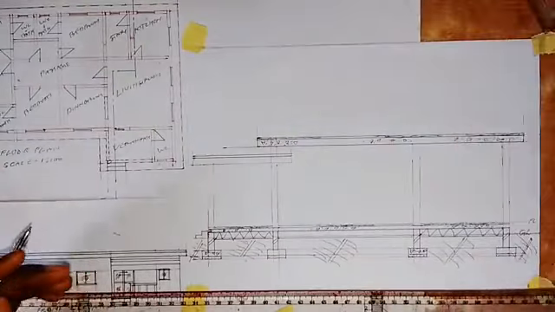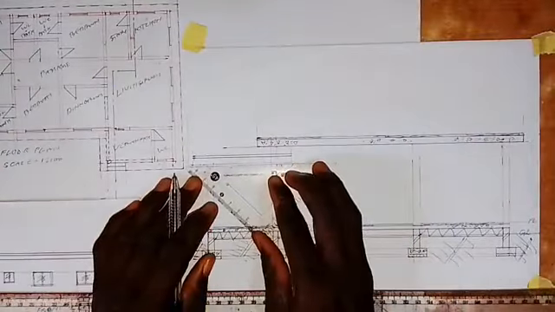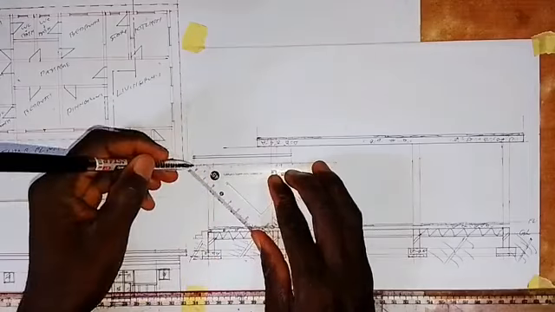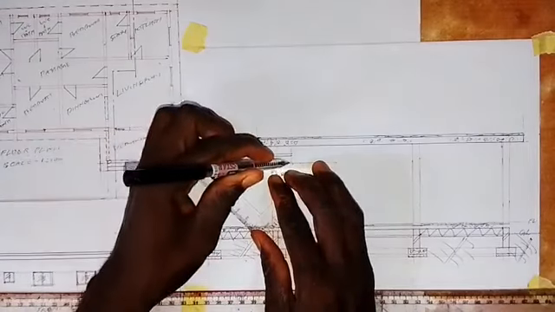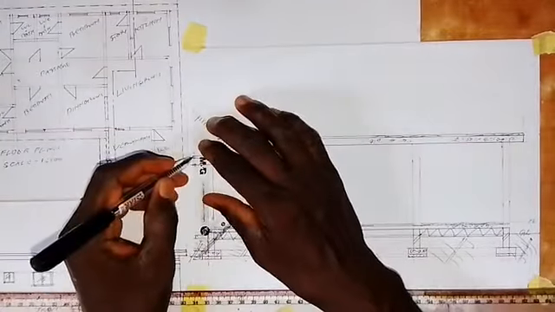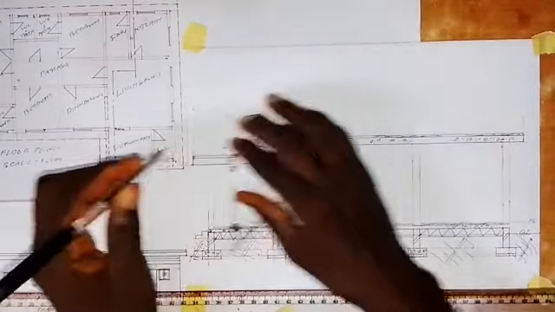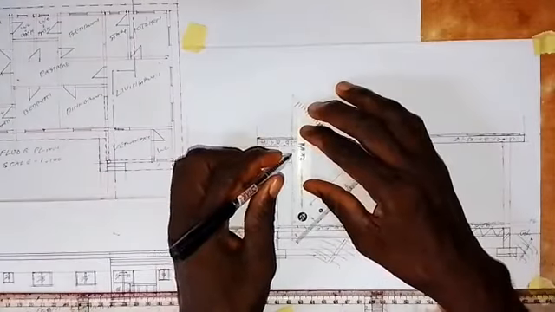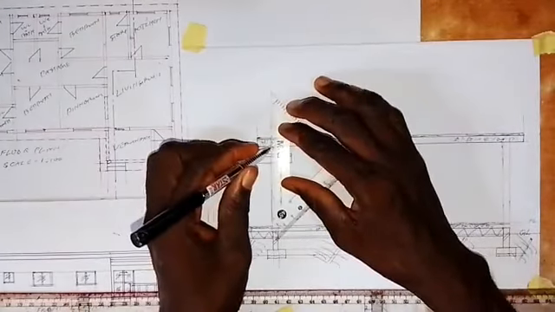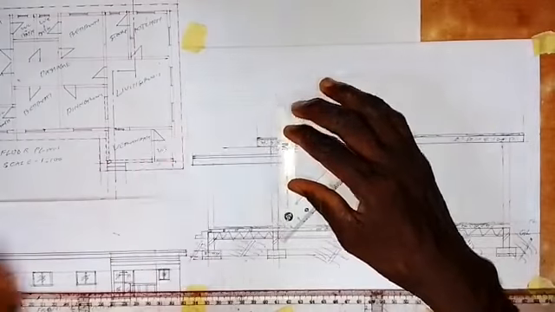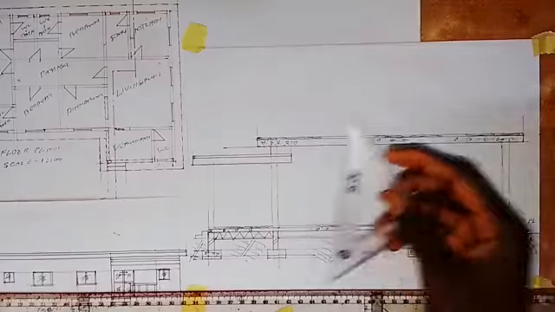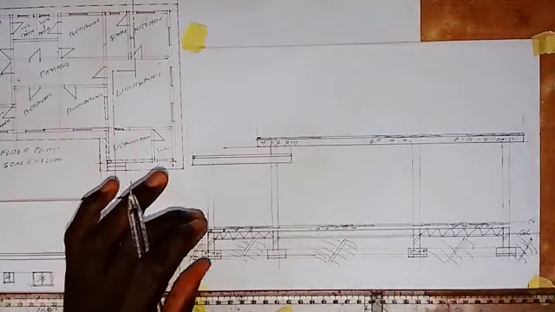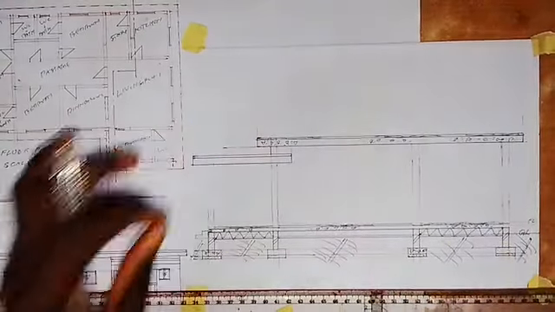All right, so this line, we need to make it a thick line under here. So make it a thick line like this from here to here, and then make this line a thick line like this. Then this line here, we make it a thick line. Okay, so that's how this is going to be. Now let's work here.